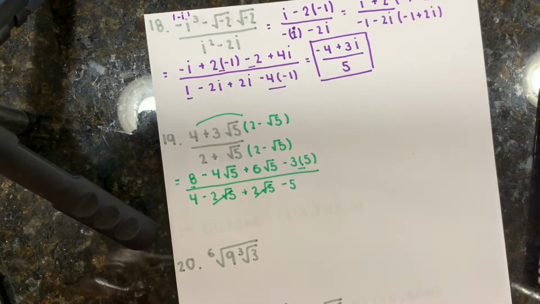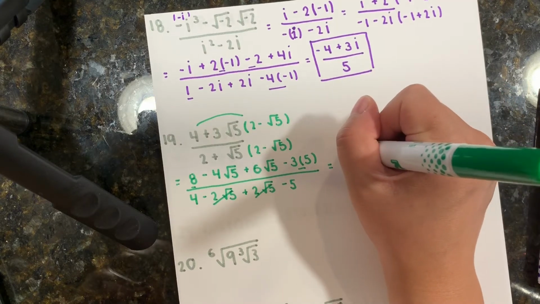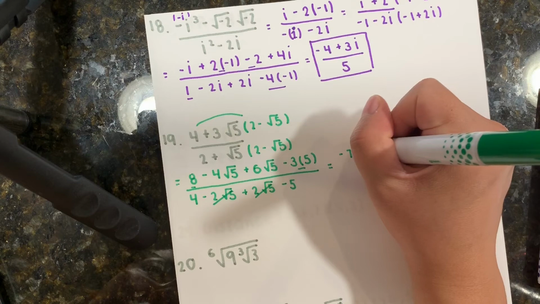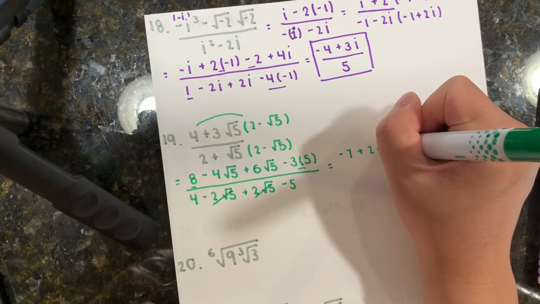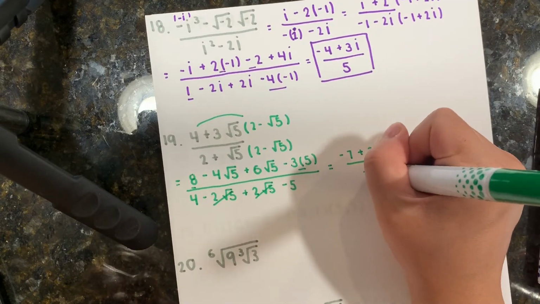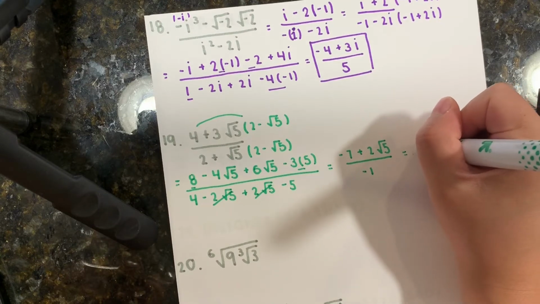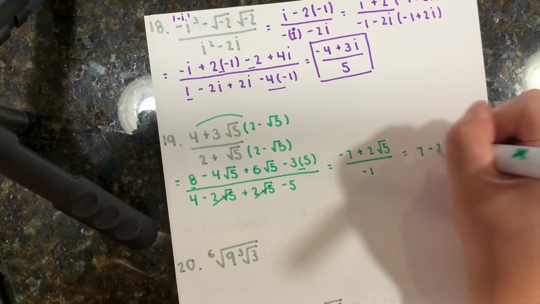Then I would have 8 minus 15 in the top would be negative 7. 6 root 5 plus minus 4 root 5 would be plus 2 root 5. And then 4 minus 5 is actually negative 1. So I can actually distribute that negative 1 into the numerator, making that 7 minus 2 square root 5.